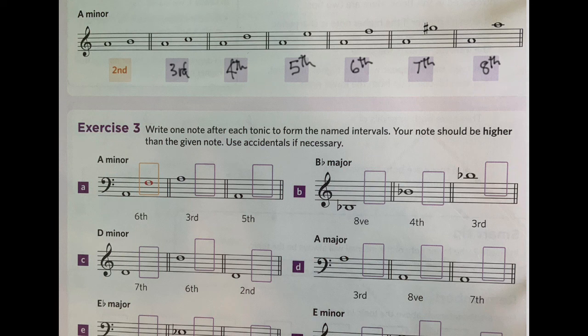Write one note after each tonic to form the named interval. Your note should be higher than the given note. Use accidentals if necessary. Okay, we're in A minor, and in A minor there are no sharps or flats. It's relative to C major. Yes, that's right. The first one is done for us.